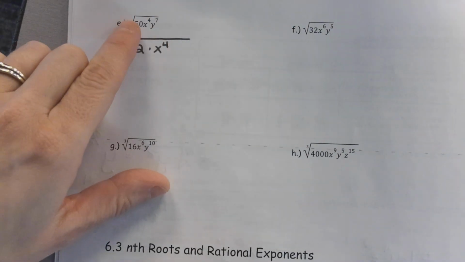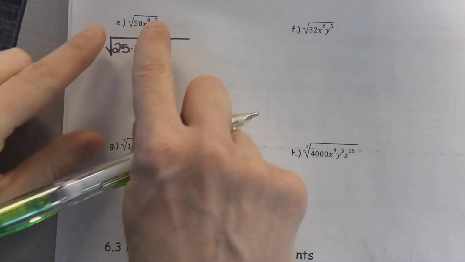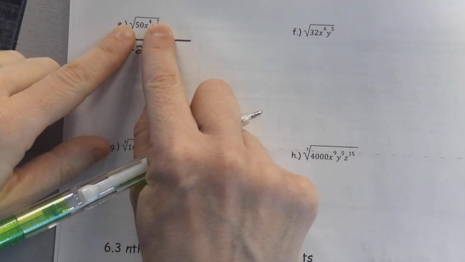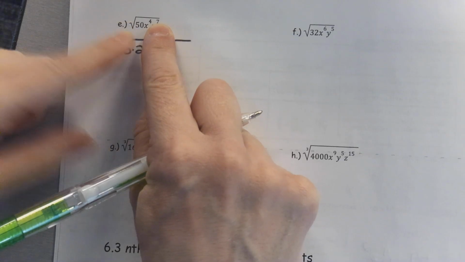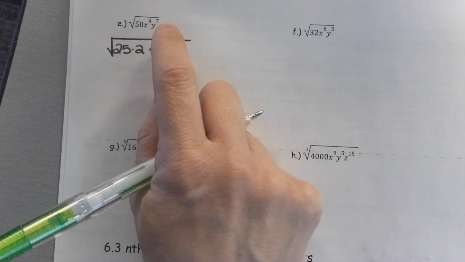Is 7 nicely divisible by 2? No. Drop down a notch. Go to 6. I'm looking at the 7. So I said, is 7 nicely divisible by 2? The answer is no. So we drop down 1. Go to 6. Is 6 nicely divisible by 2?